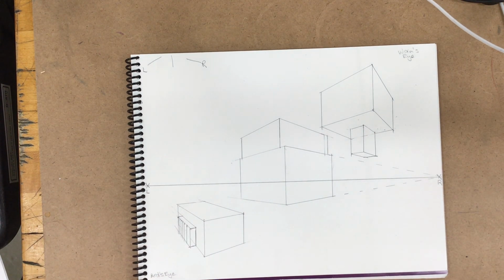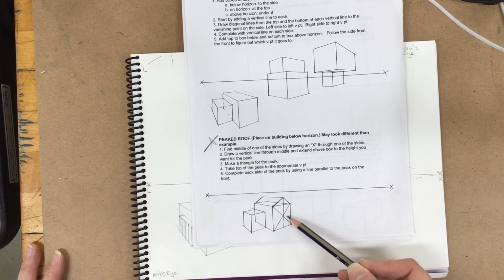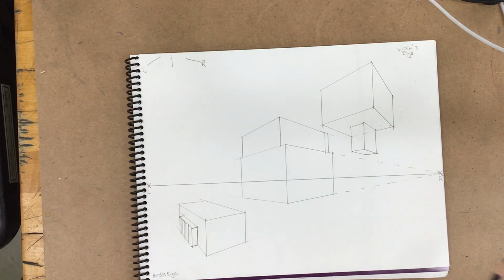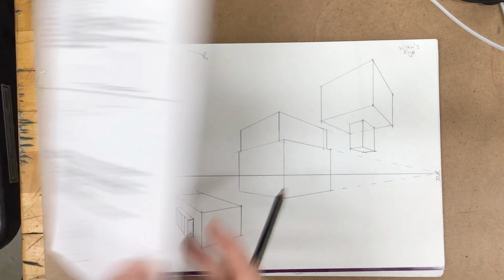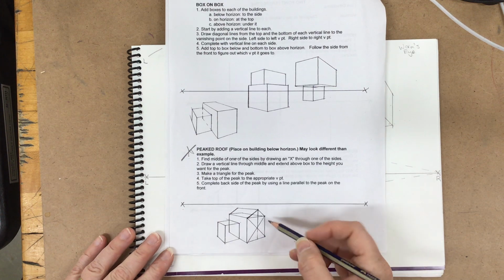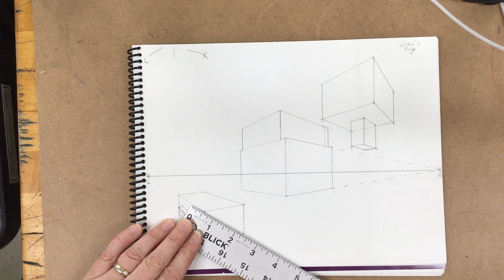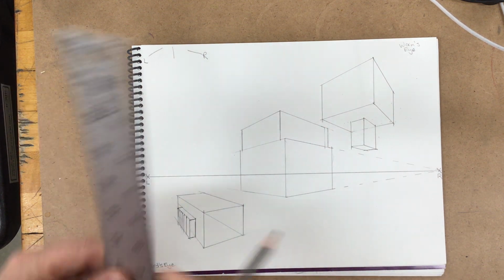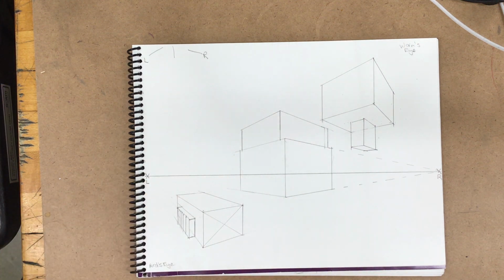Let's go ahead and look at some different kinds of roofs. Let's figure out how to do a gable roof if you wanted a pointed roof. So let's go ahead and do it on this building that's below. So in order to make a shape, right, like we did with the circle on one point, we have to find the middle. So we're going to go ahead and lightly find the middle on the side that we want to put the gable, okay?